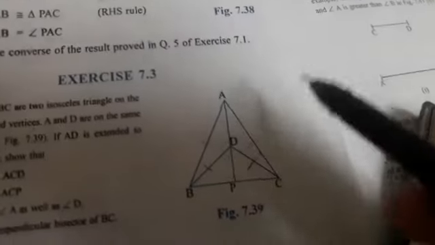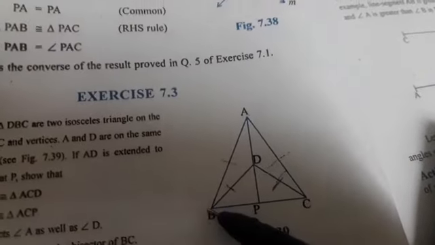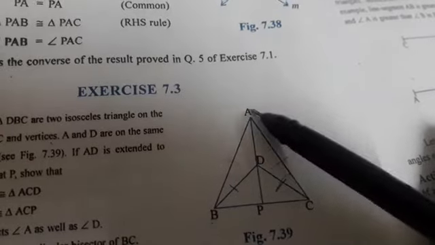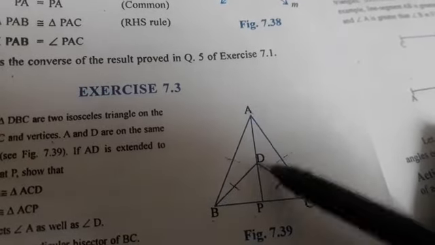Now, when the 2 triangles are congruent, we can write angle BAD, or we can write DAB, is equal to angle CAD.